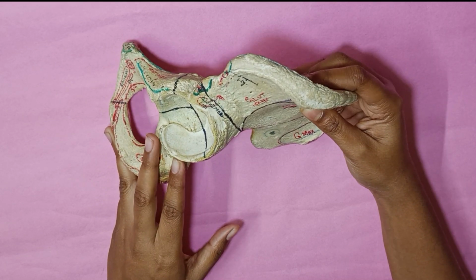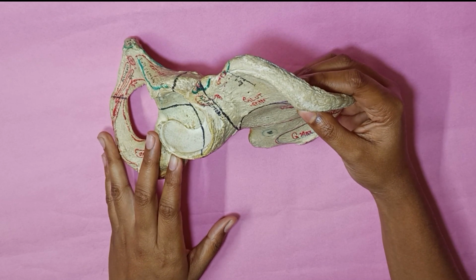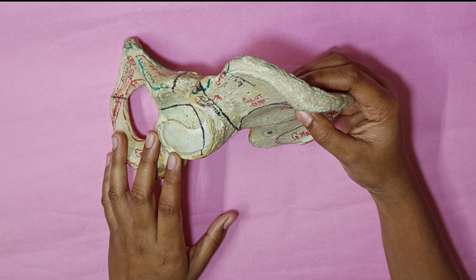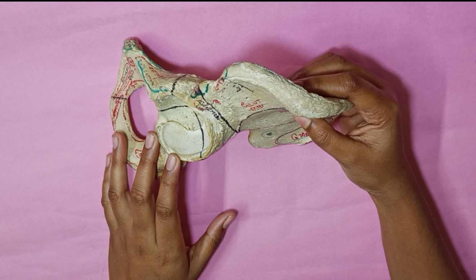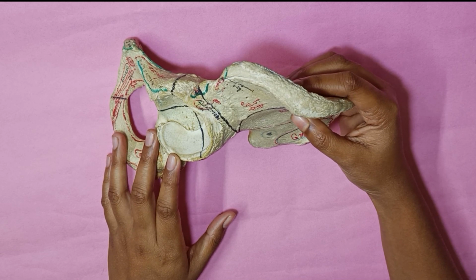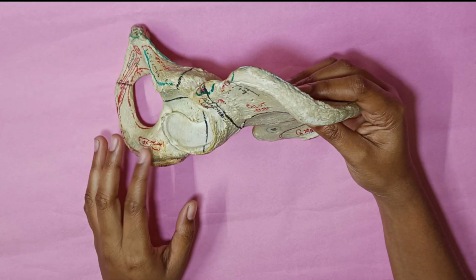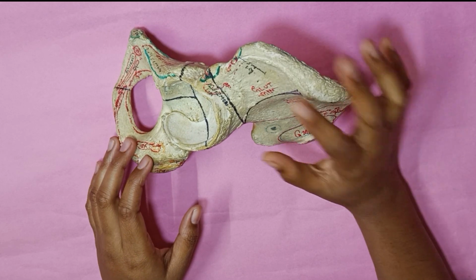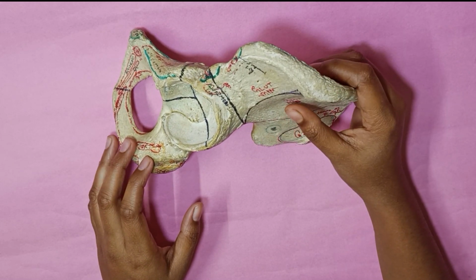The third joint: the two hip bones form the pelvis or the hip girdle, and the bony pelvis is formed by the two hip bones along with the sacrum and the coccyx. So these are all the joints formed by the hip bone.